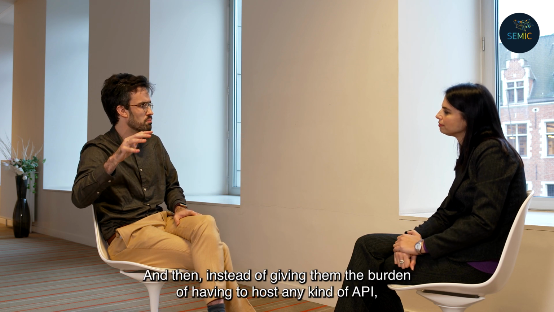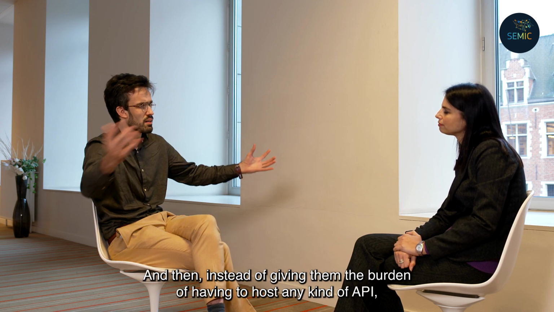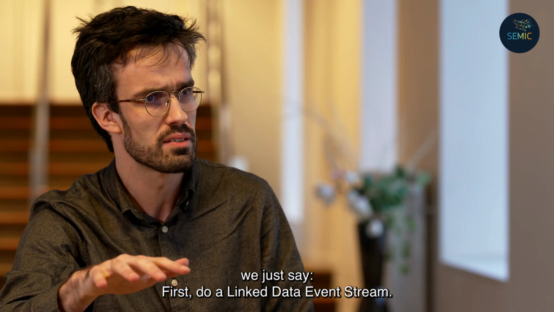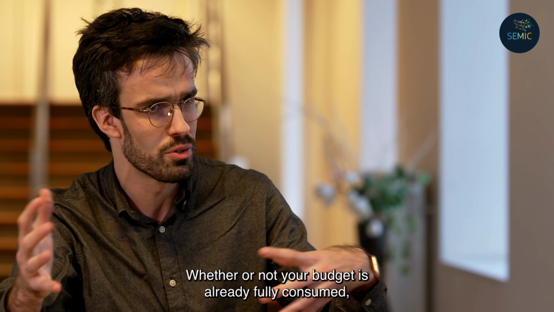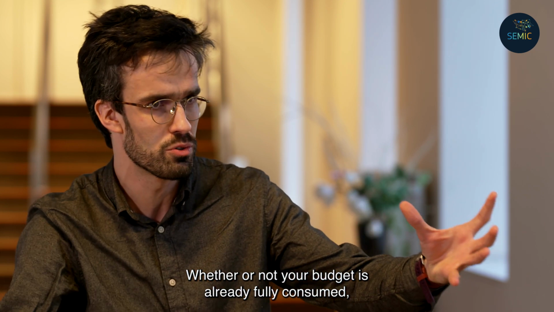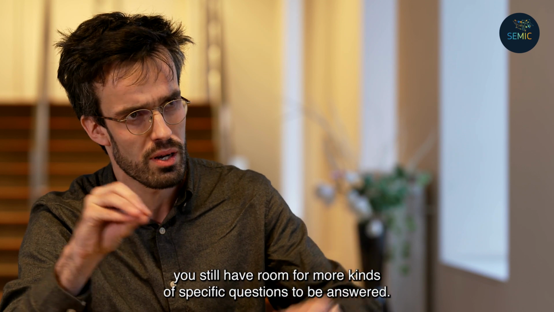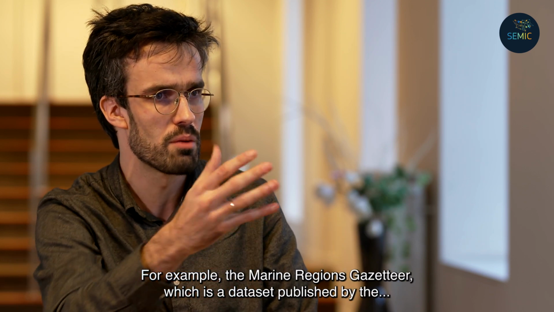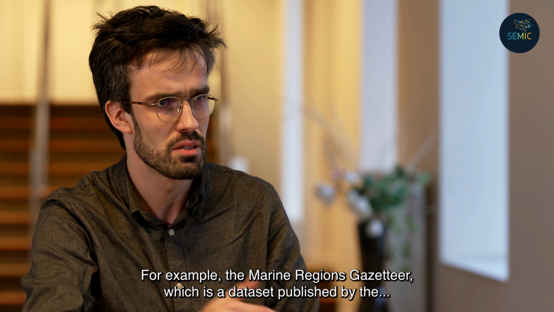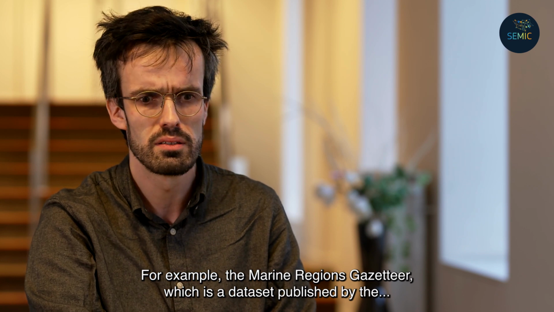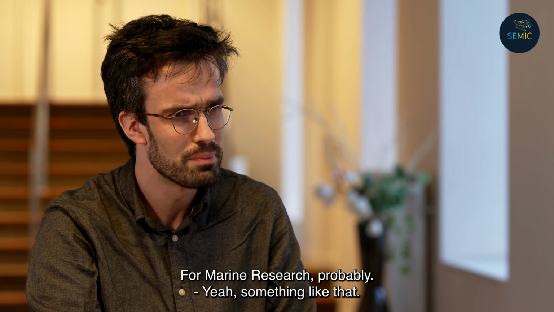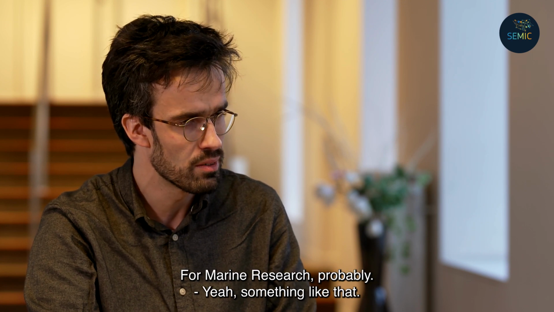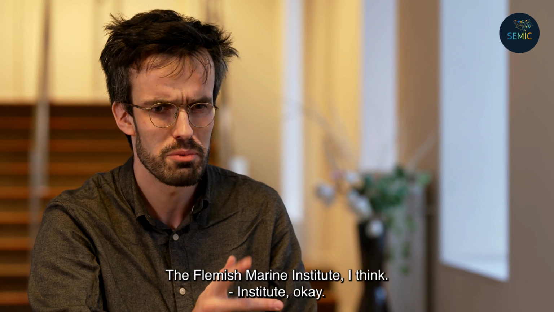And then instead of giving them the burden of having to host any kind of API, we just say, first, do a Linked Data Event Stream. Then we're going to see what you, as a data publisher, can do, whether your budget is already fully consumed or whether you still have room for more specific questions to be answered. For example, the Marine Regions Gazetteer, which is a data set published by the Flemish Marine Institute, I think.